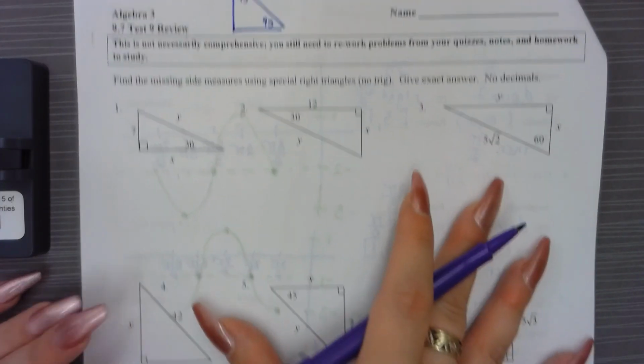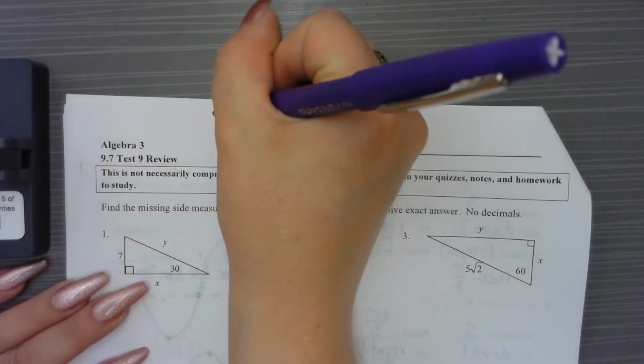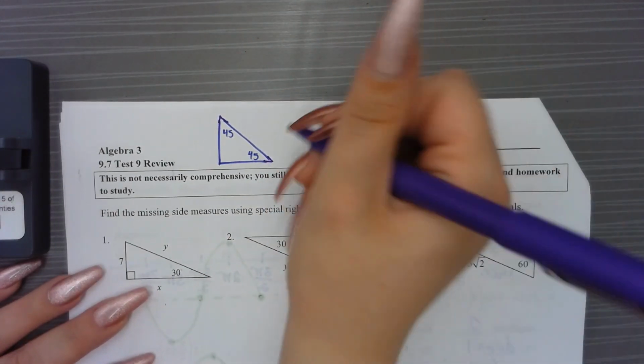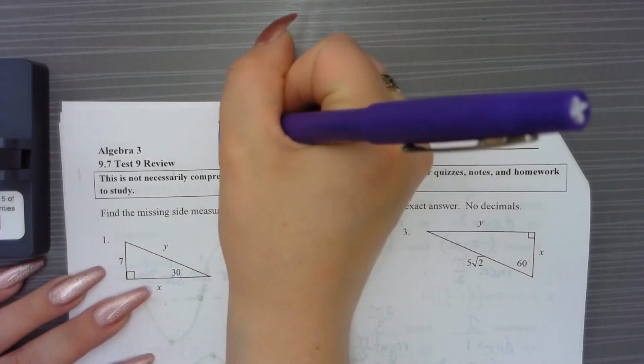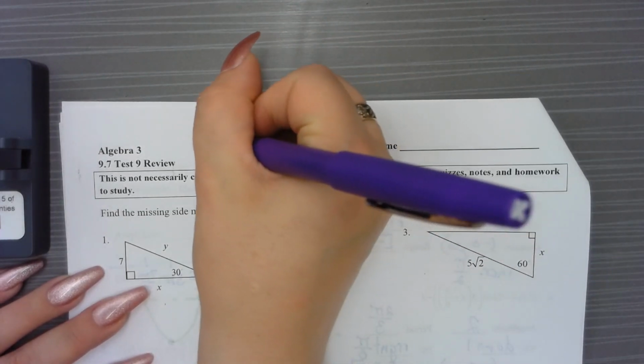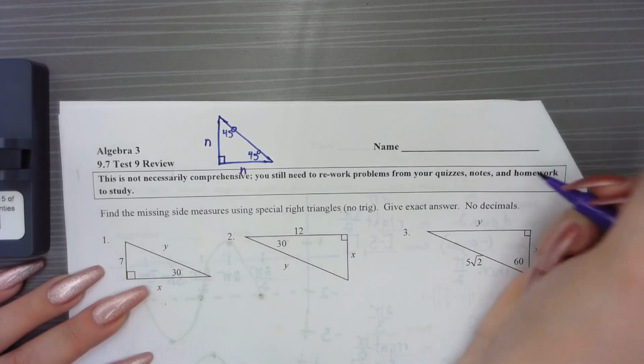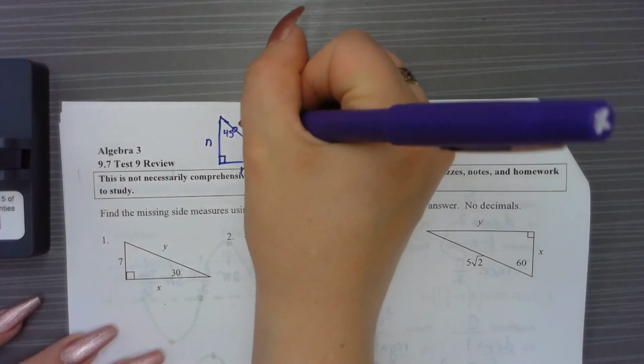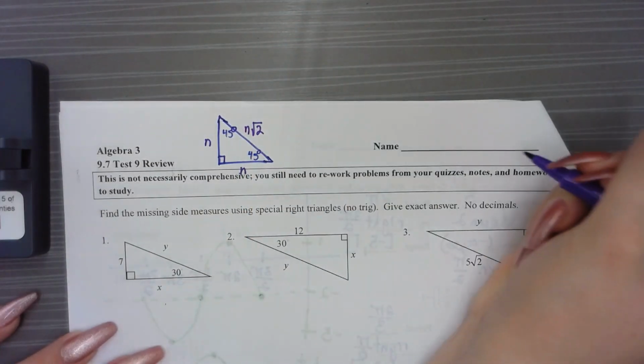So in this situation, we have two options. The first option is a 45, 45, 90 triangle. When we have a 45, 45, 90 triangle, our legs are what we go off of, and both of those have the same measure. We notate that by n, and then our hypotenuse is n times the square root of 2.